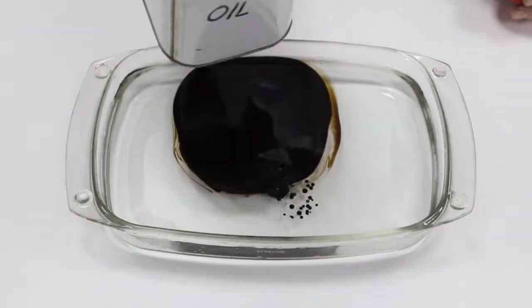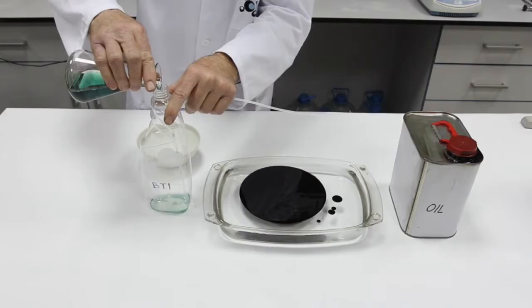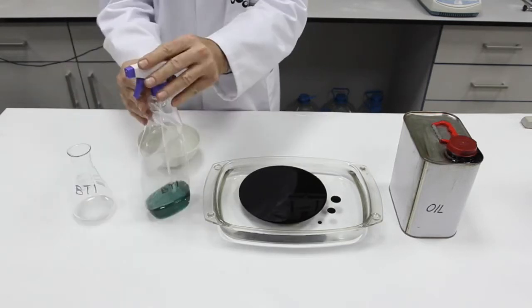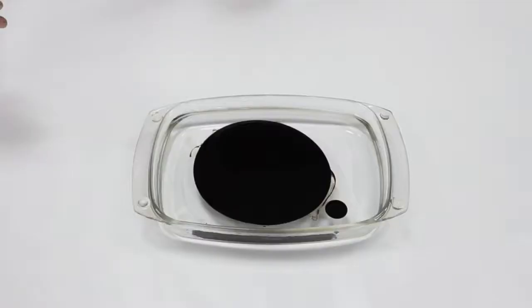Crude oil is then poured over the water's surface to generate a spot with an extension of 15 centimeters. The technician fills a spray bottle of BTI solution and applies it over the crude oil spill area. The extension of the crude oil spill vastly shrinks in size in reaction to the BTI chemical.